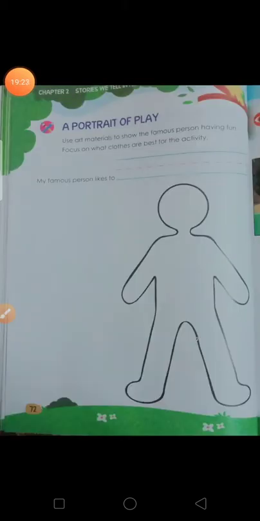On page 72, a portrait. Use art materials to show a famous person. Yes, famous, like Amr Diab, like Asala.